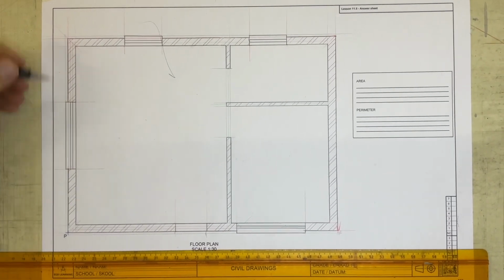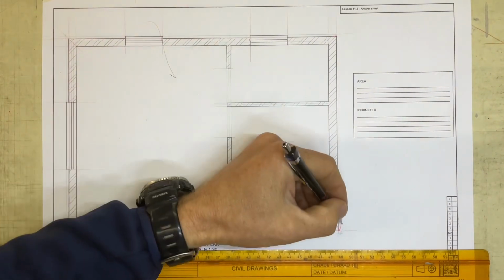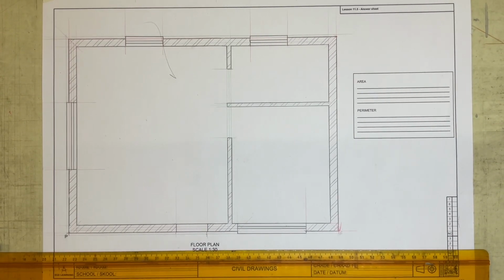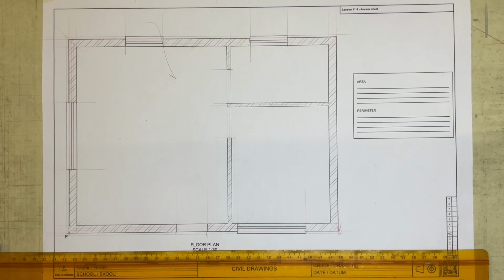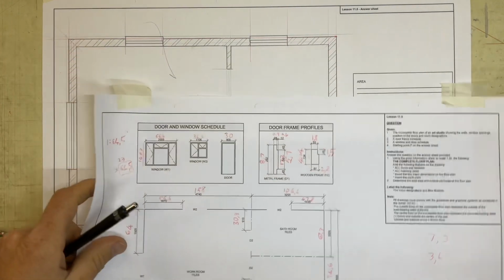Note those little 45-degree angles that we started with right at the beginning are going to help you to get those measurements across much more quickly than having to measure and measure and measure. Right, once I've got that in place, I need to do the door frames. Okay, the door frames are a little bit difficult because they're so small.